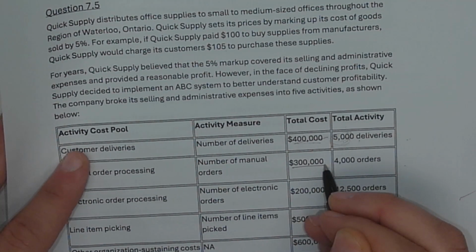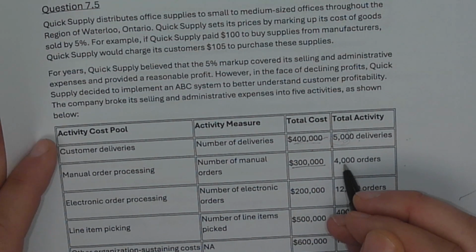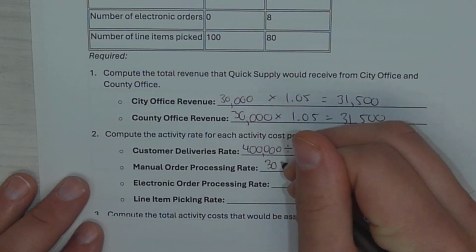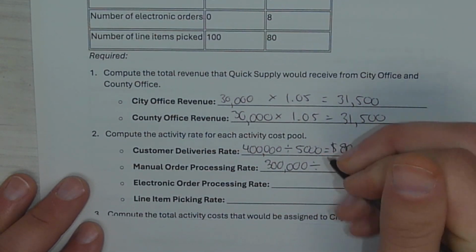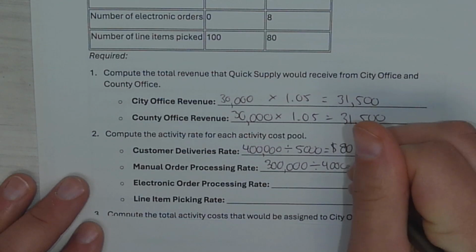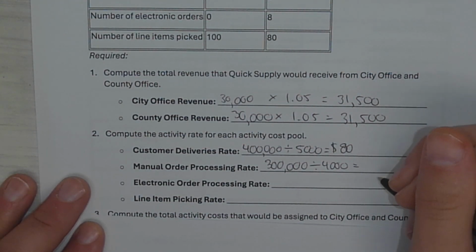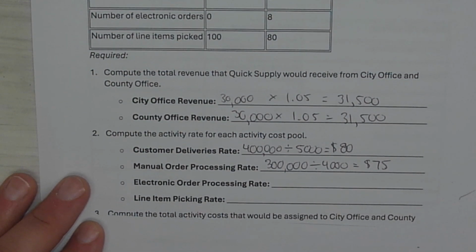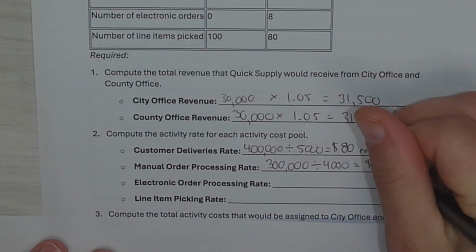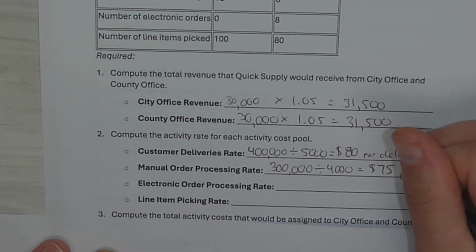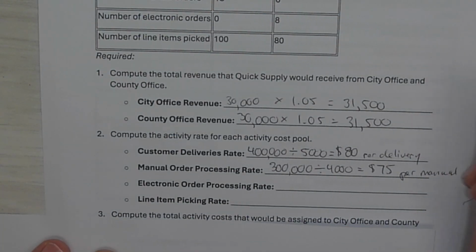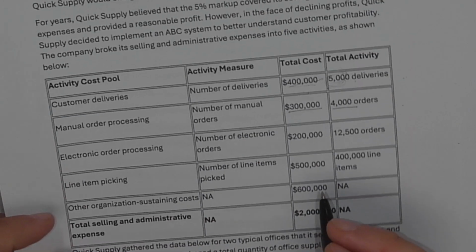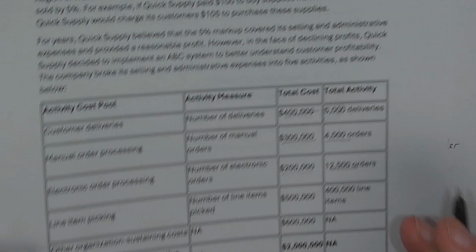We spent $300,000 on manual processing orders. We had 4,000 of them. So if we divide 300,000 by 4,000, we can determine that our cost is $75 per manual order. Our electronic rate, we spent $200,000 on, and we had 12,500 orders.